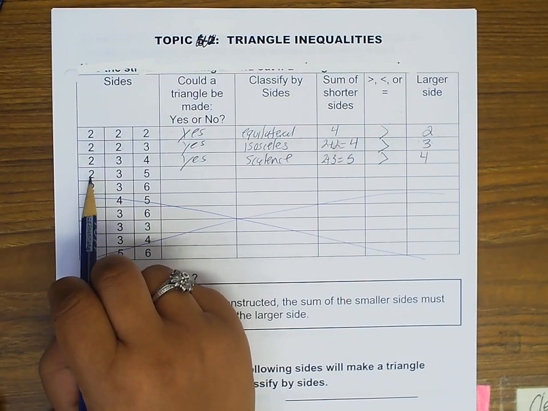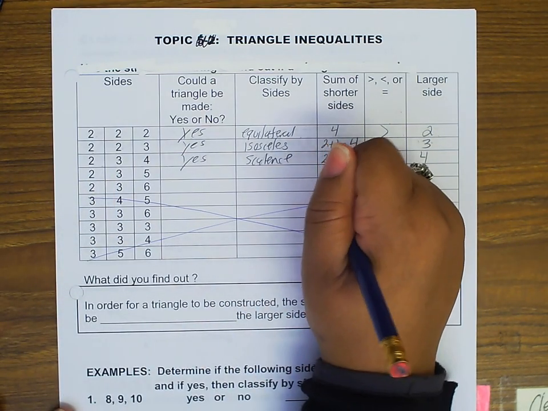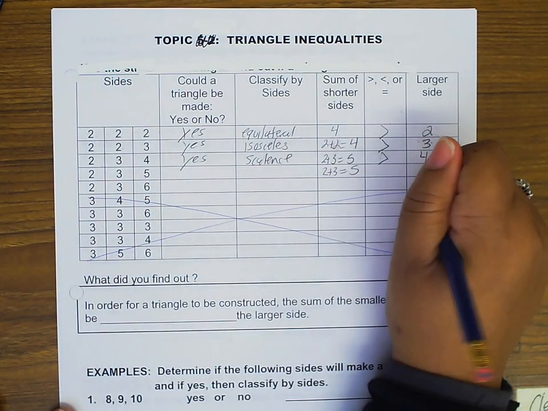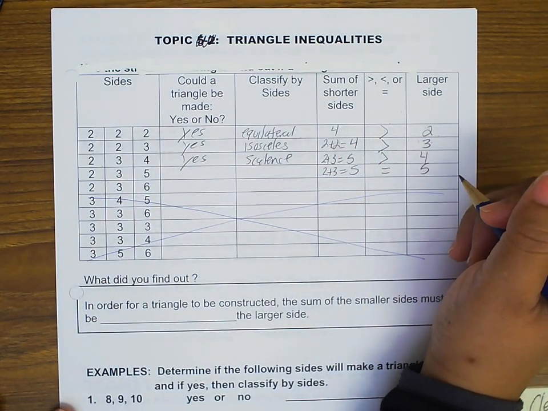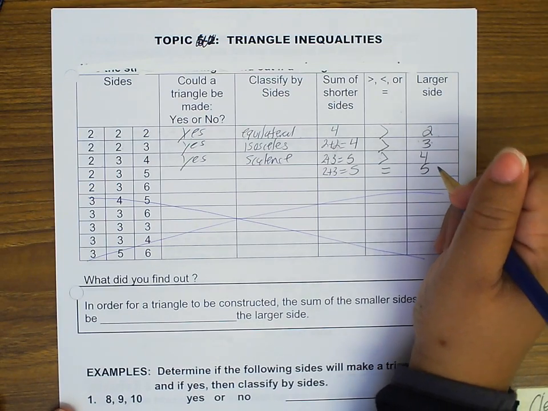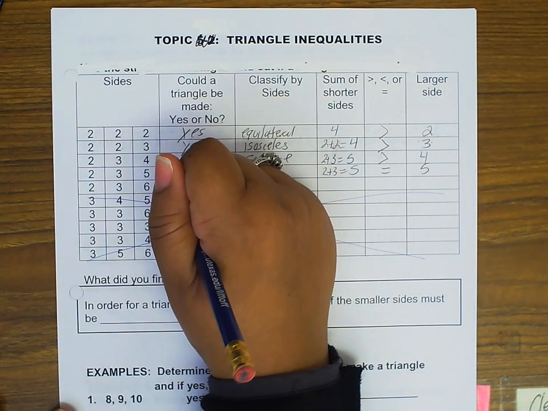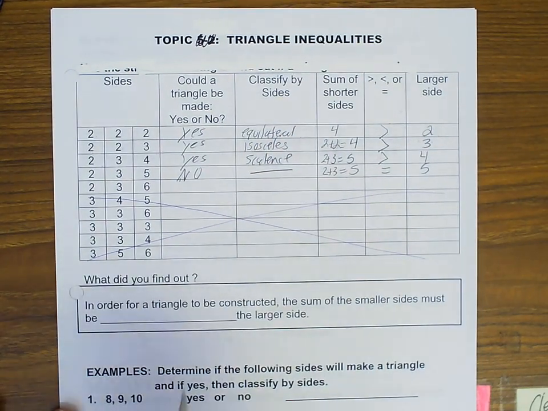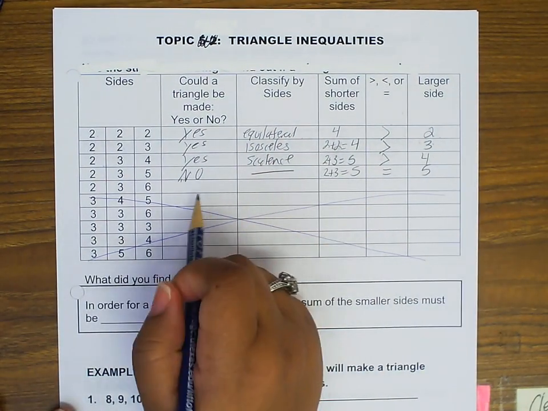All right, so let's look at this one here. 2 plus 3 is 5. Okay, and then this side is also 5. 5 equals 5. So nope, this is not a triangle, so you can't classify it. All right, we're not going to do all these, so I'm just doing a few more.